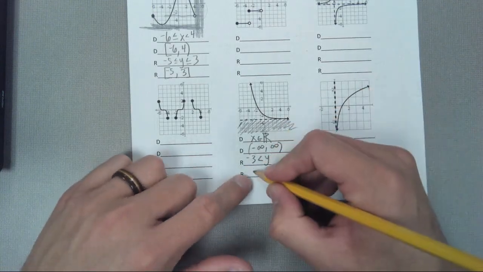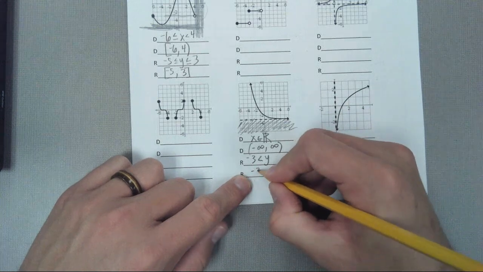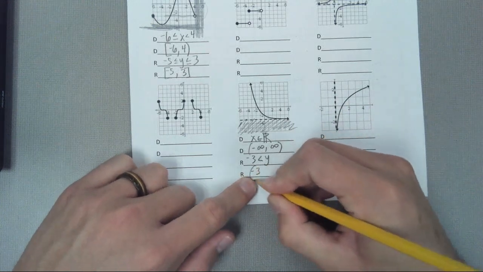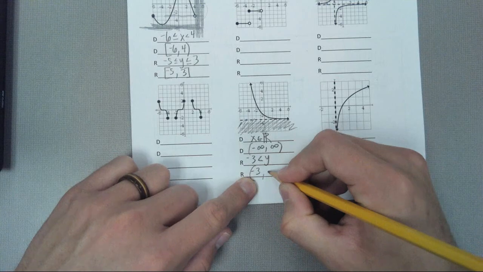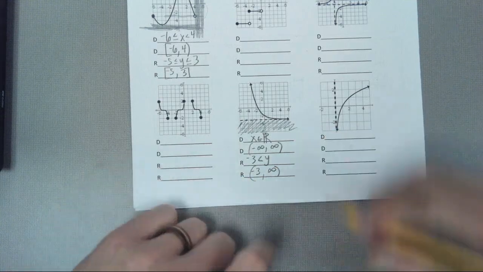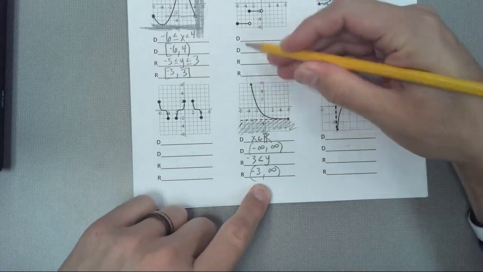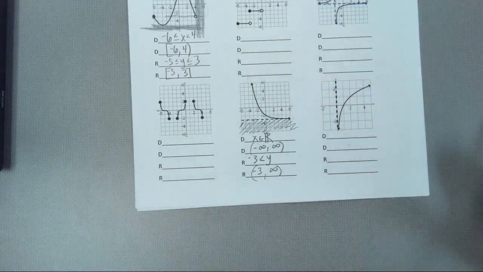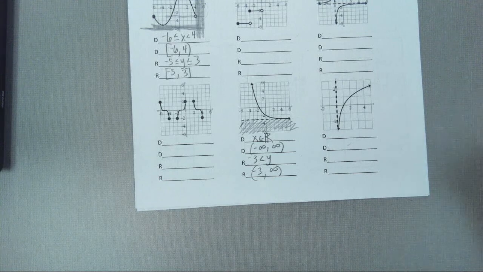And then over here for interval, your lowest, not touching, so parentheses, all the way up to positive infinity, because it just continues up forever. There is no peak. It's got that arrow, it's continuing and not stopping. So those are some examples of finding a domain with interval and set builder notation.